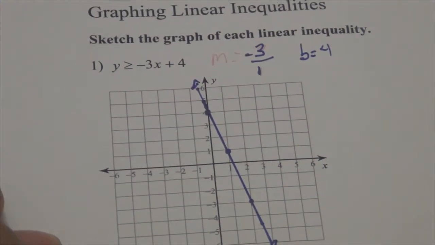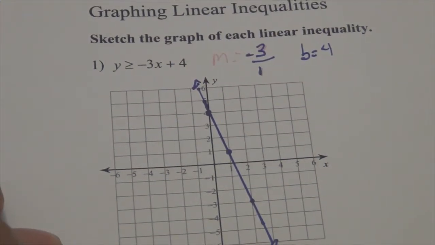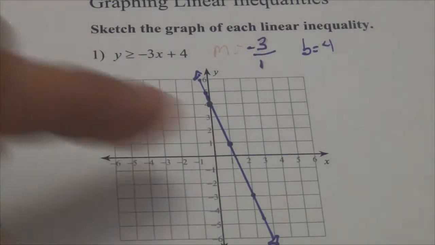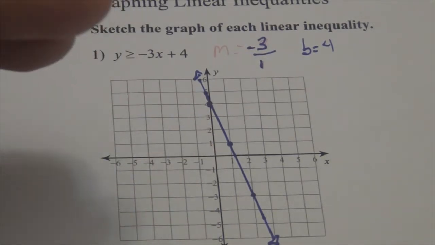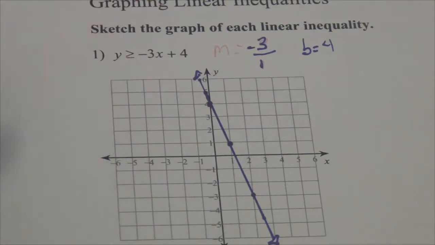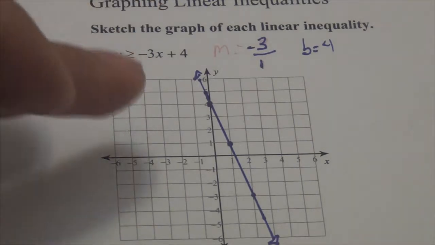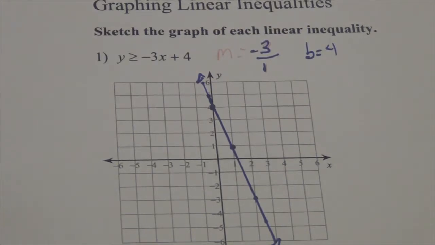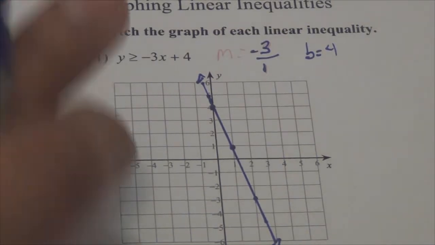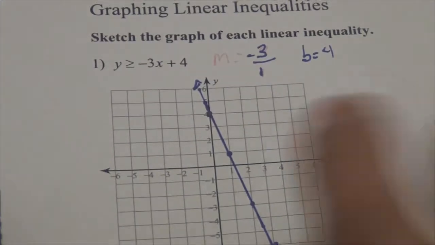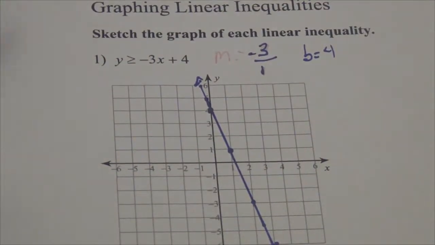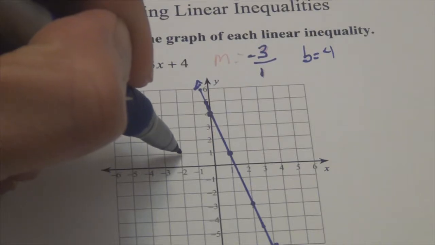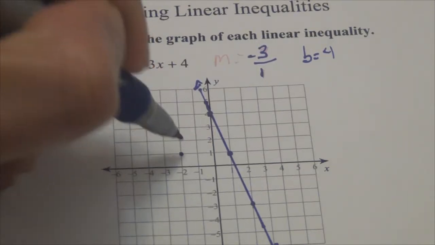Okay, and now what's peculiar about it? Well, the inequalities, when you graph them, you have to have a solution, like a shaded region. But how do I know which one is the shaded region? Well, I'm going to do the long way. You choose a point on either side of the line, either above or below. So let's choose something below. Let's try negative 2, 1. Let's try this point, (-2, 1).